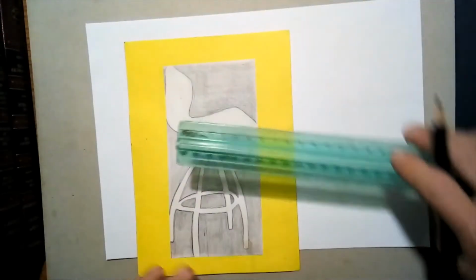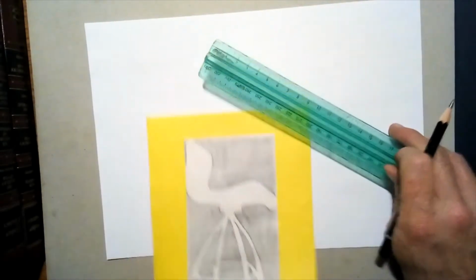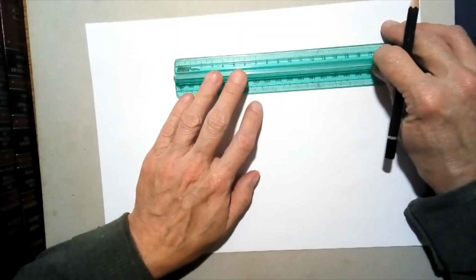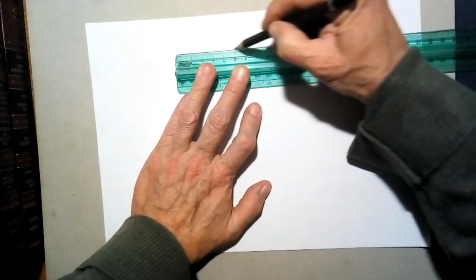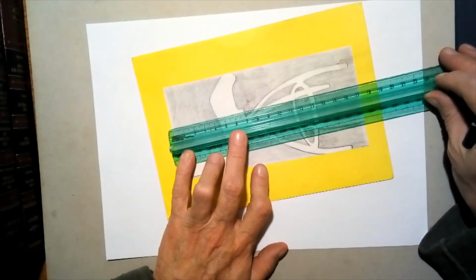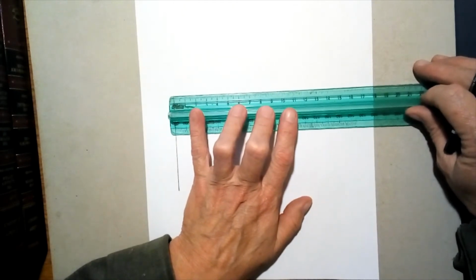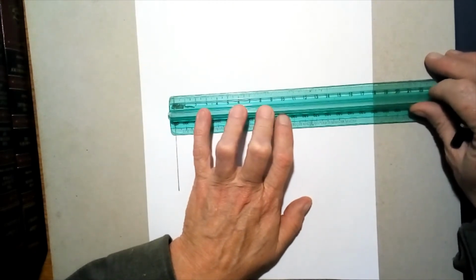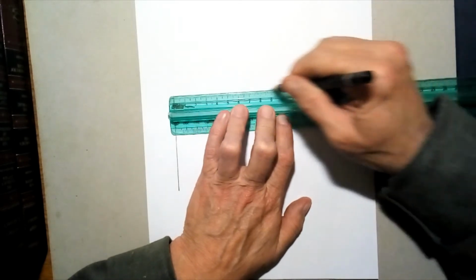Okay, so let's do this on scale. It's about, I don't know, half centimeters by about 17. Actually, a little more, but 17 will do. Otherwise, I'm going to run out of paper here.